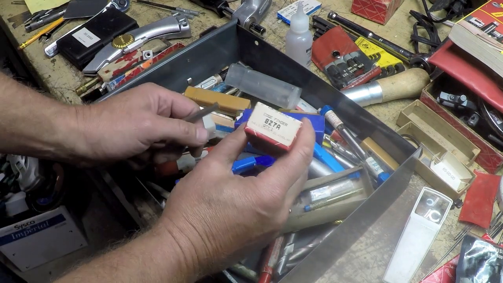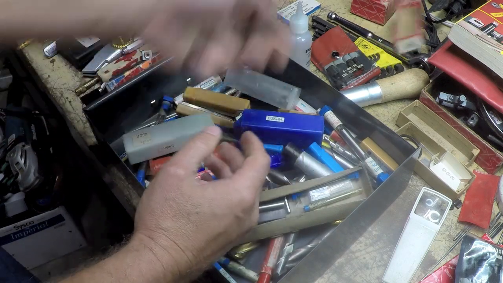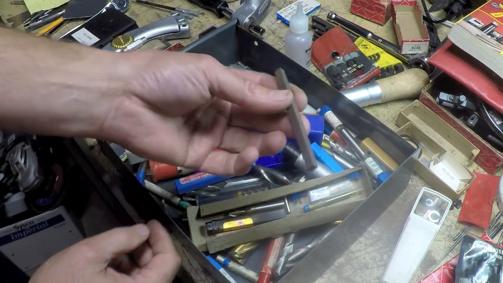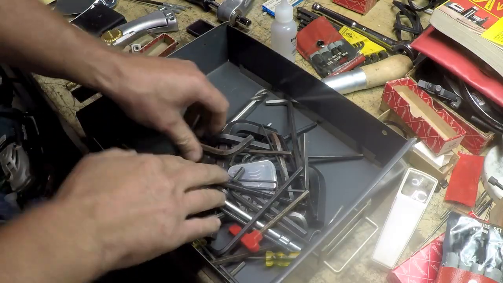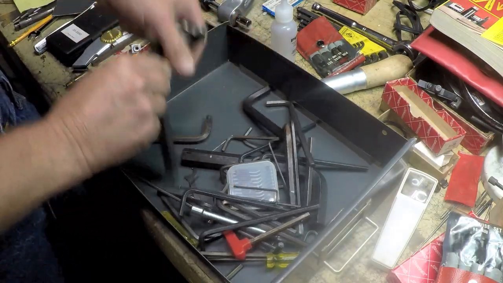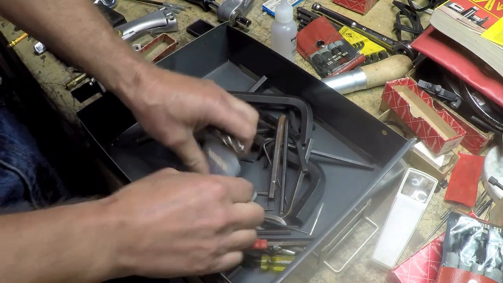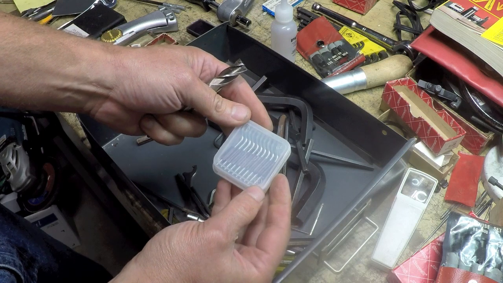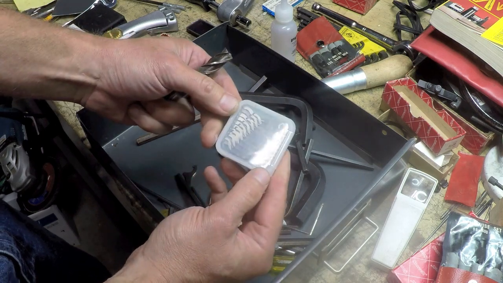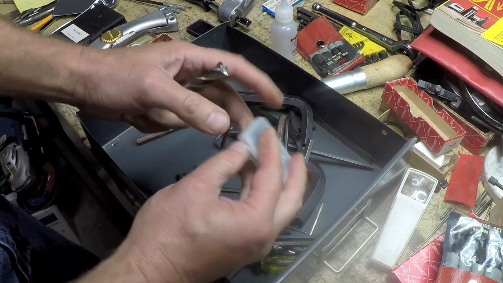I just dumped out this box. There's another lid for another 827A edge finder, and there's another stone. Another end mill. Whole bunch of Allen wrenches. Oh, there we go. These are replacement tips for a deburring tool.